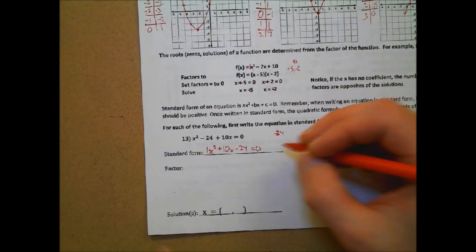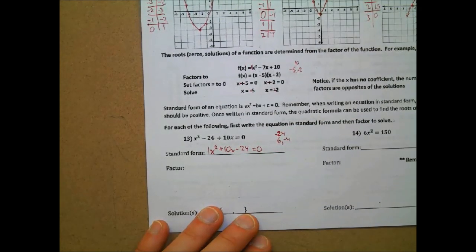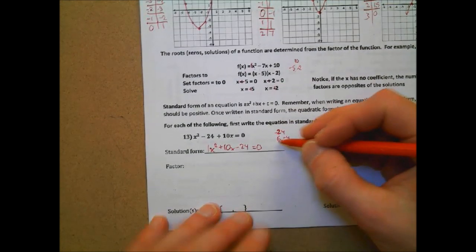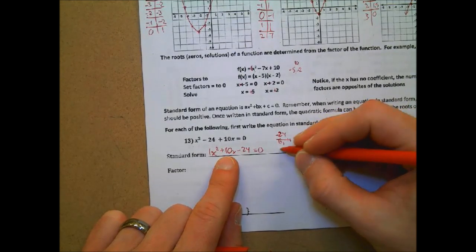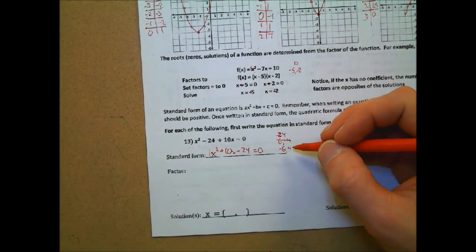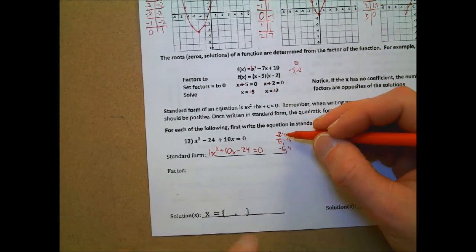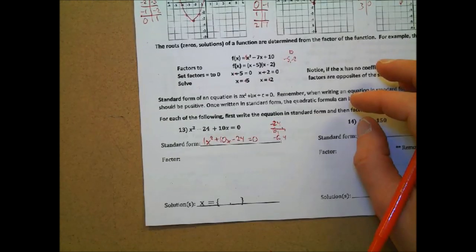Let's try 6 and 4. You mean 6 and like negative 4, I guess, right, Kaylee? Because we need to multiply to negative 24. Do they add to make 10? They don't, do they? How about negative 6 and positive 4? Well, we can't use negative 6 and negative 4 because they multiply to positive 24. Okay, what do they add to make, Kaylee? Negative 2, we need 10.